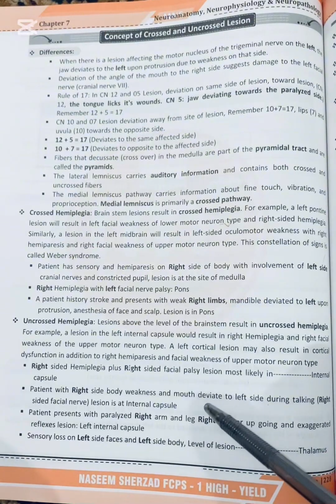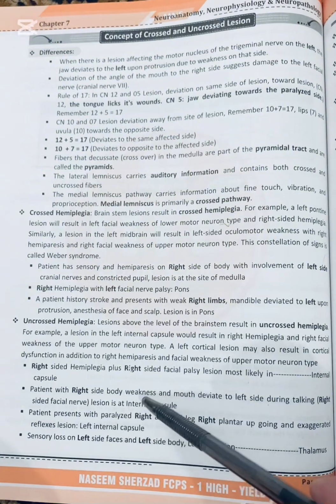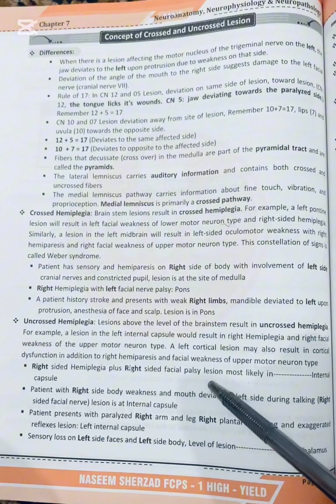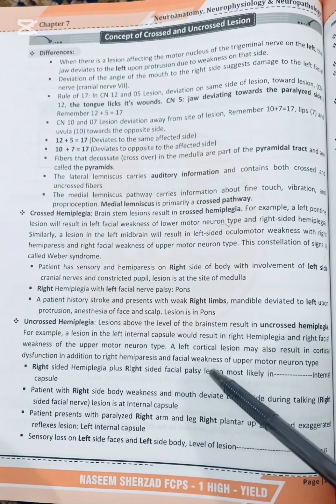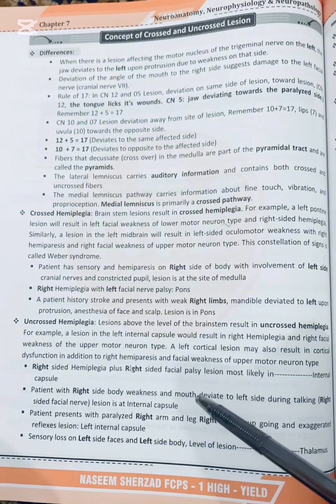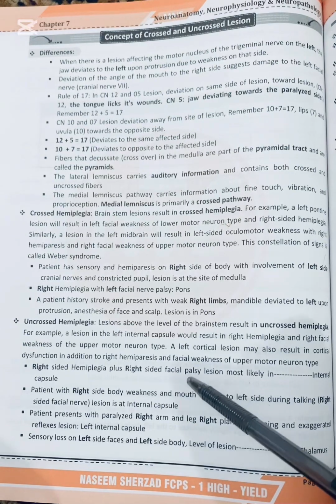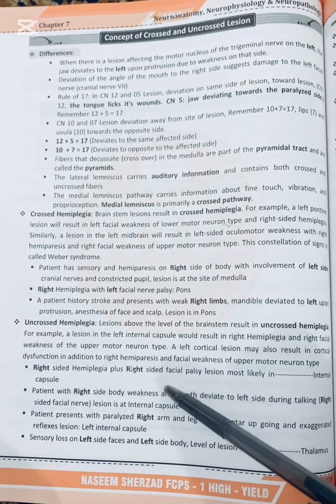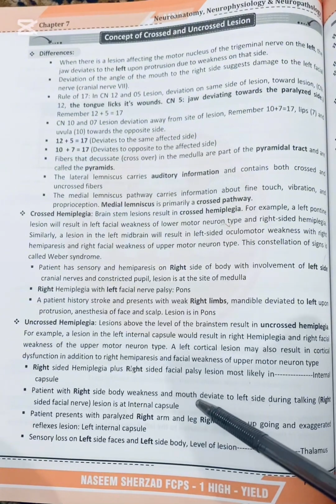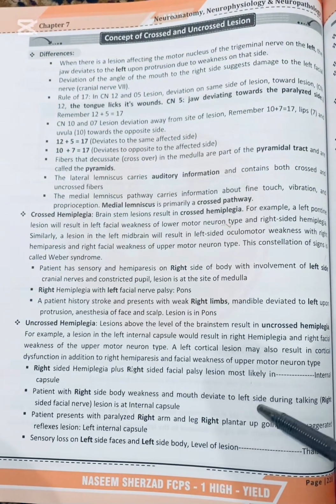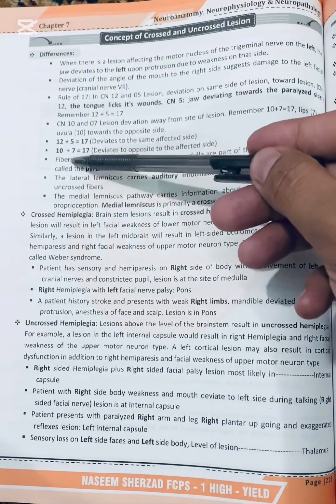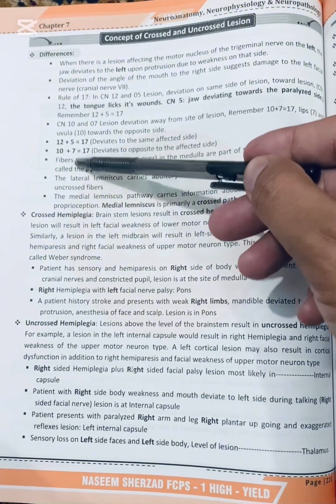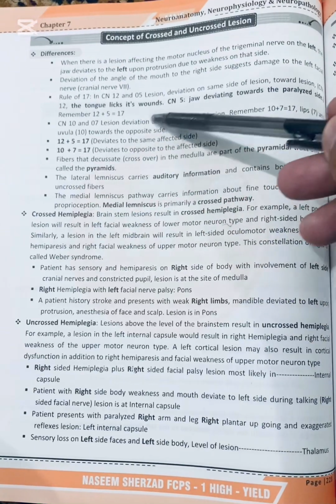So many students are confused here, thinking it may be a crossed lesion. It's not a crossed lesion. It's actually right-sided body weakness, and there is a right facial weakness, and when there is a facial weakness, the mouth will deviate to the opposite side. So it means there is a right facial weakness, so right-sided body and right-sided facial nerve. That's why the mouth is deviating to the opposite side according to this given formula: 10 plus 7, facial nerves. So with the right facial nerve, the mouth will deviate to the opposite side.